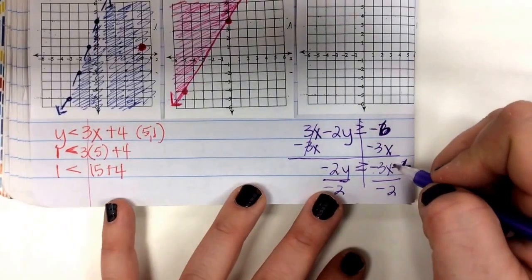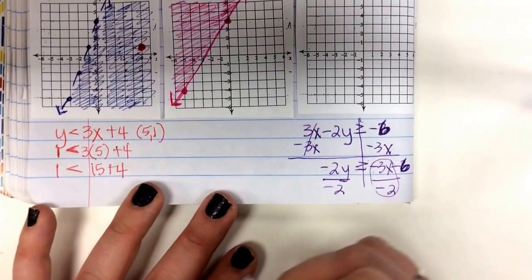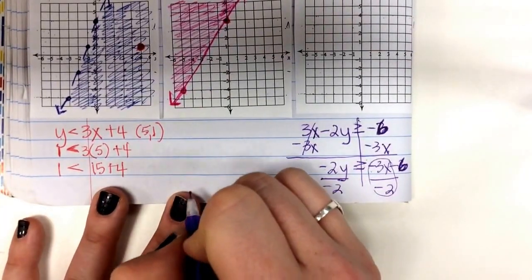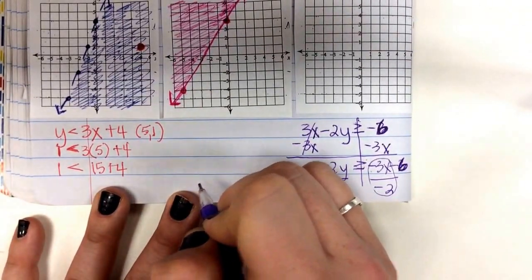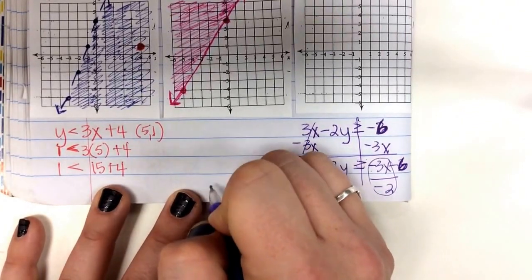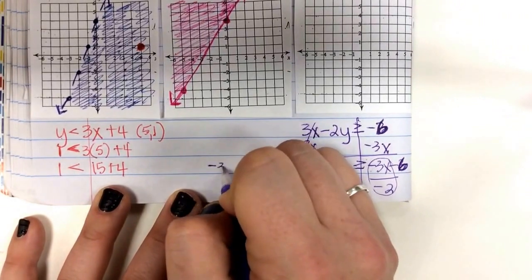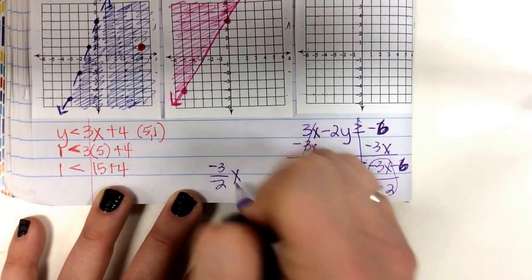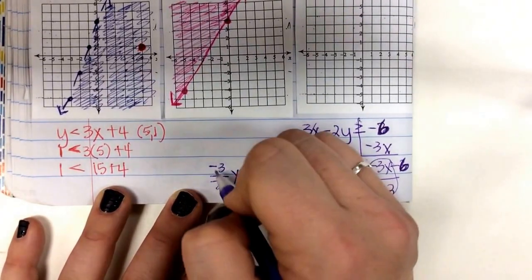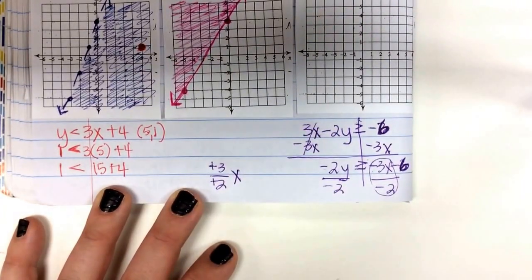All right, what's -3 divided by -2? Do you know? It's a decimal, so what can I put? Keep it a fraction. -3 over -2, x. They could both become positive.